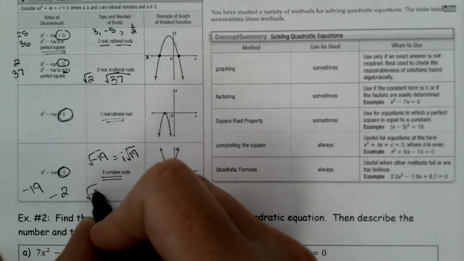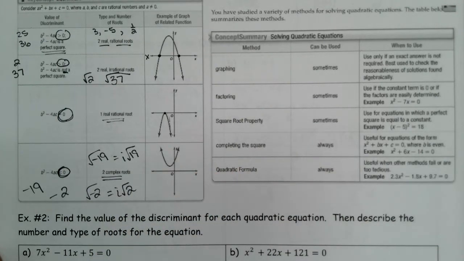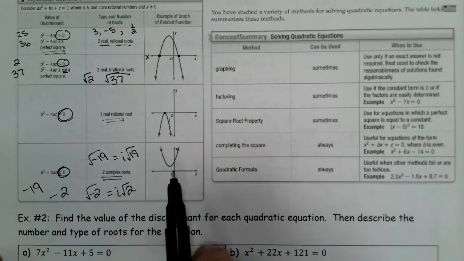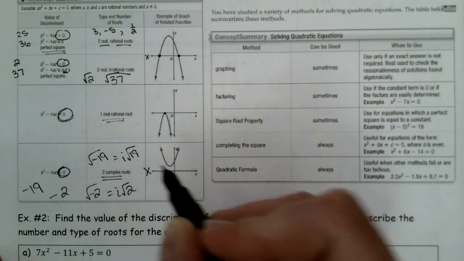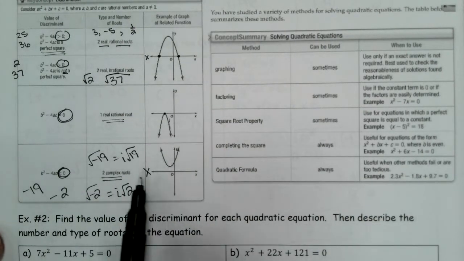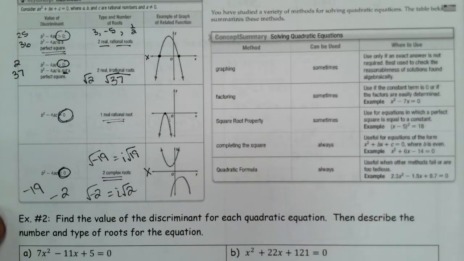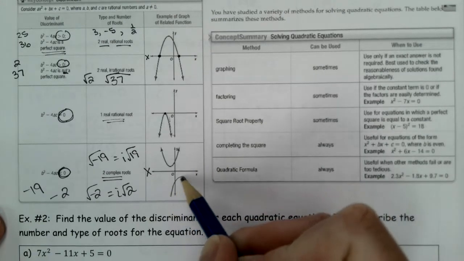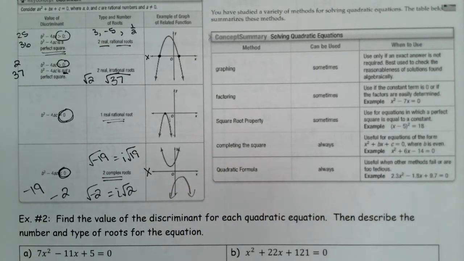Or if it's the square root of -2, it's i radical 2. Imaginary numbers can't be graphed. And so when you look at the graph, it's not crossing the x-axis. That's why you would get an imaginary root. It's also possible that the graph would open down and it could look something like this. It just doesn't touch the x-axis.